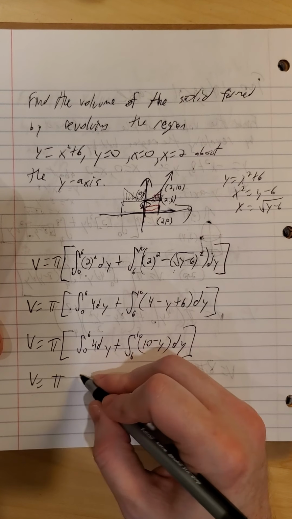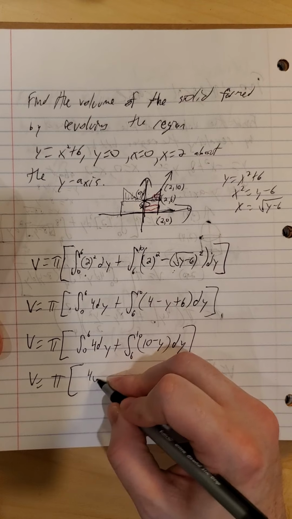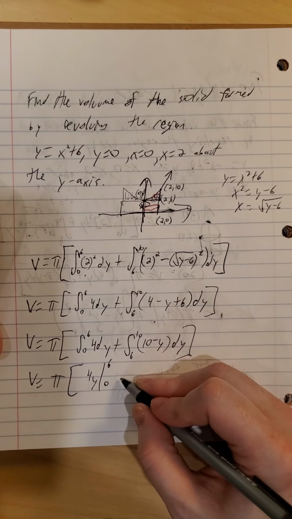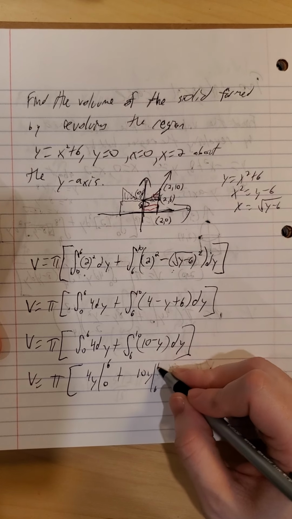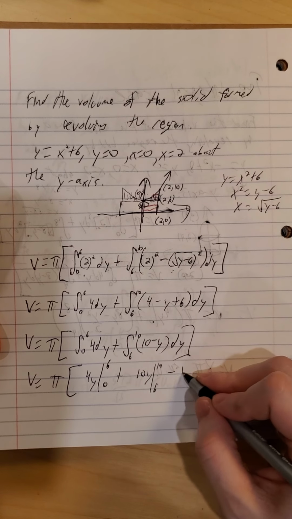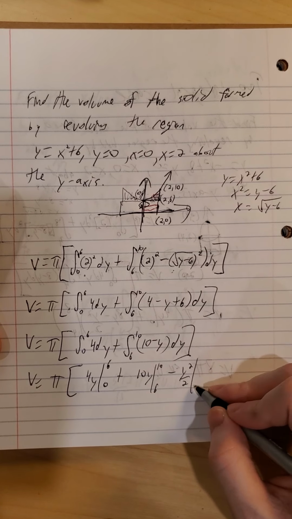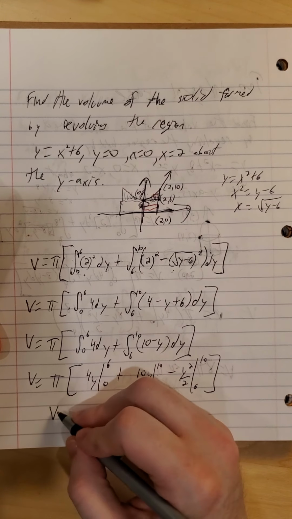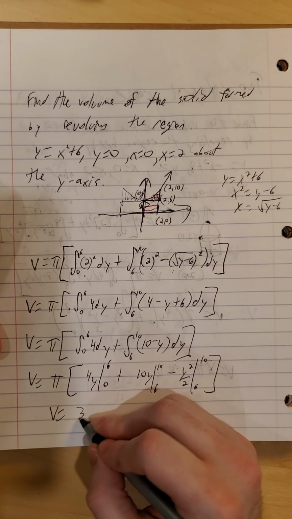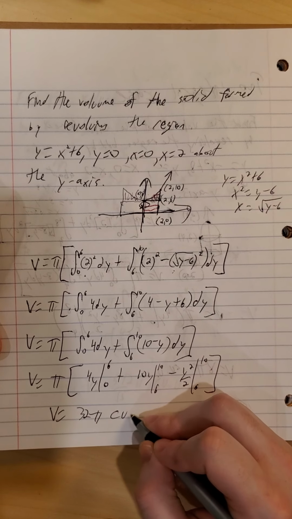So our volume pi times 4y evaluated from 0 to 6 plus 10y evaluated from 6 to 10 minus y squared over 2 evaluated from 6 to 10. Lots of plugging and chugging, and you should end up at 32 pi cubic units.